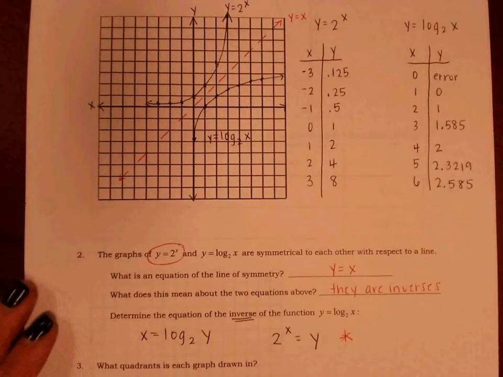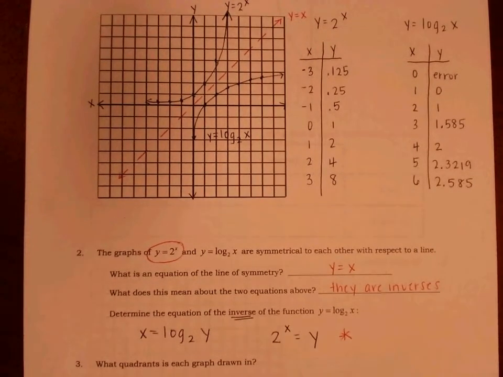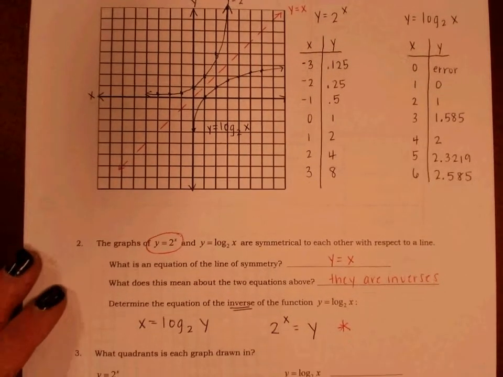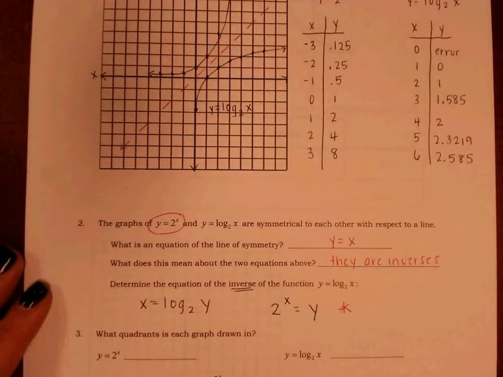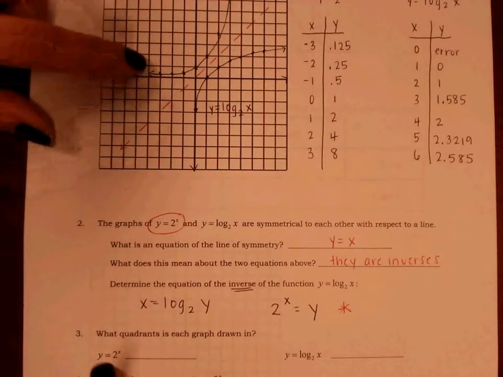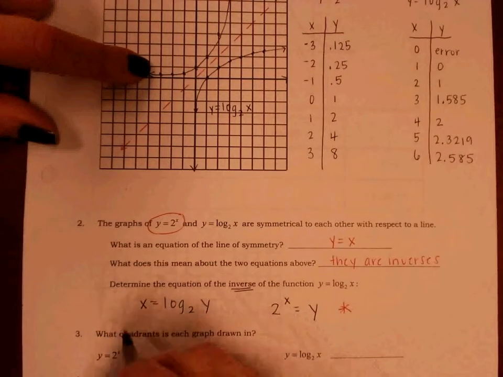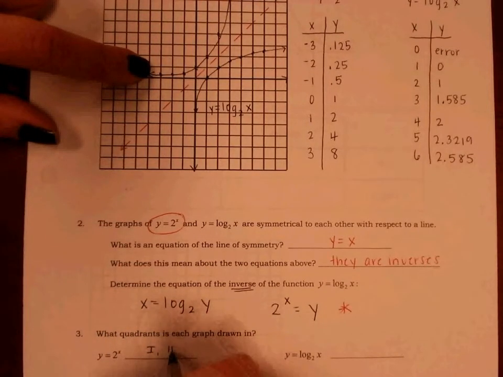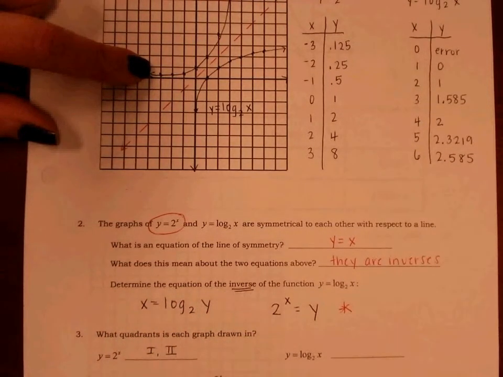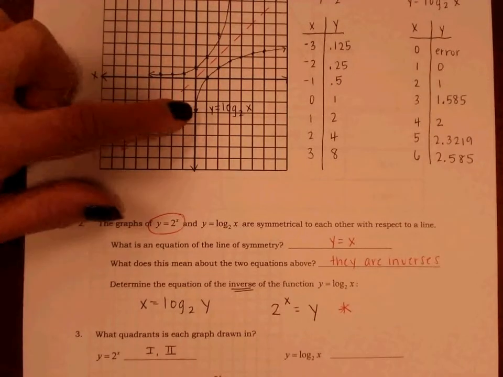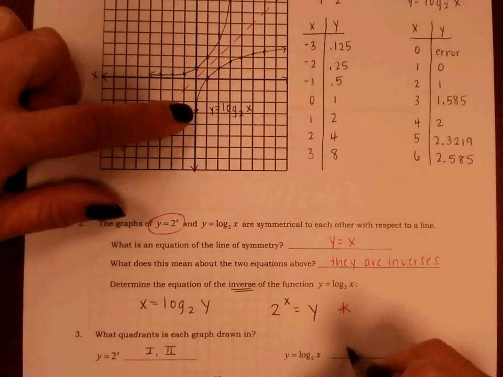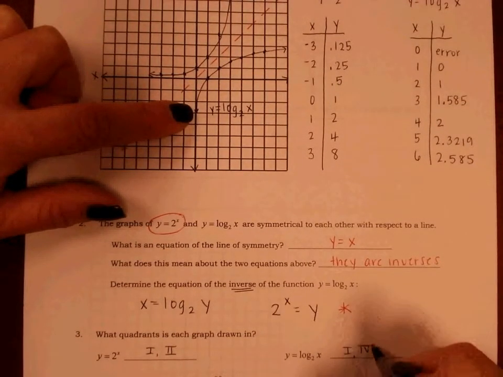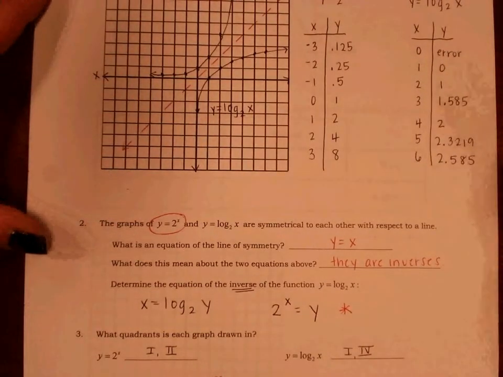All right, question number 3. I'm going to have to slide this up a little bit, and you're going to lose the graph on the screen, for me at least. You have it in front of you. What quadrants is each graph drawn in? Well, the exponential function is this one right here. It's in quadrants 1 and 2, and that's nothing new. We learned about that last chapter. The logarithmic function, however, is in quadrants 1 and 4.